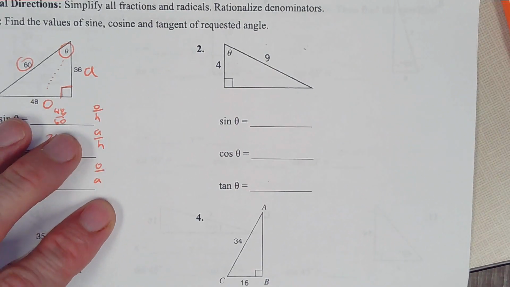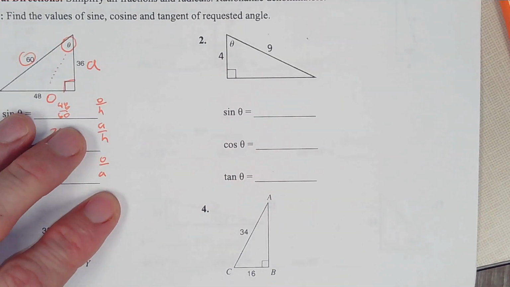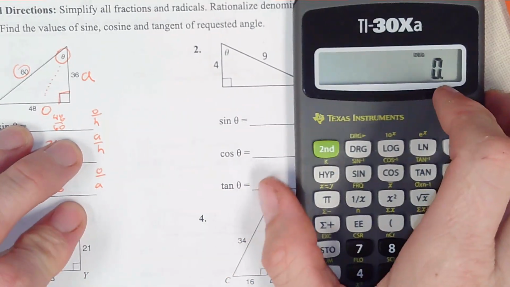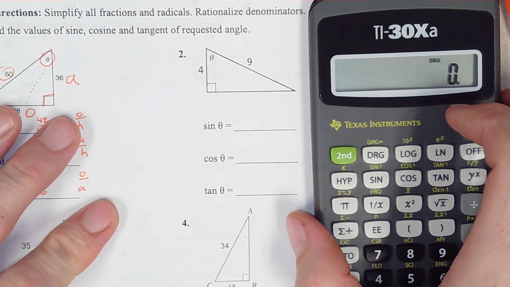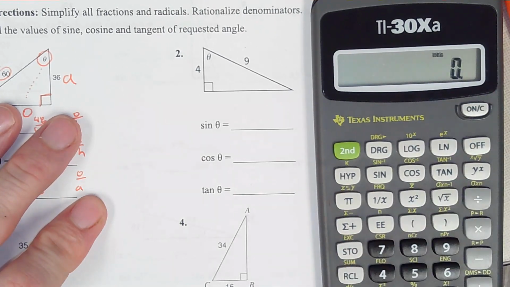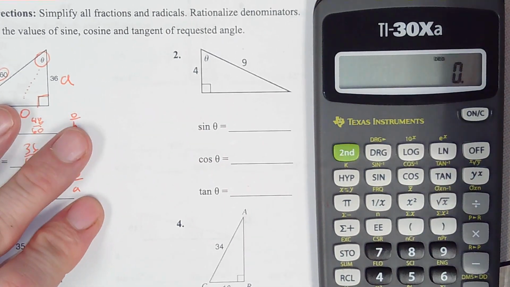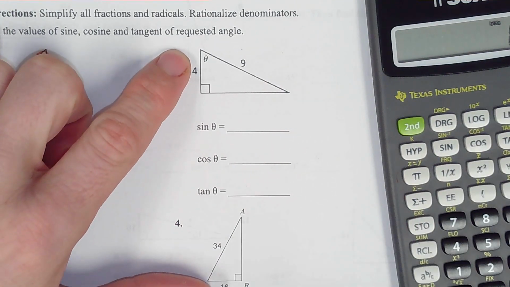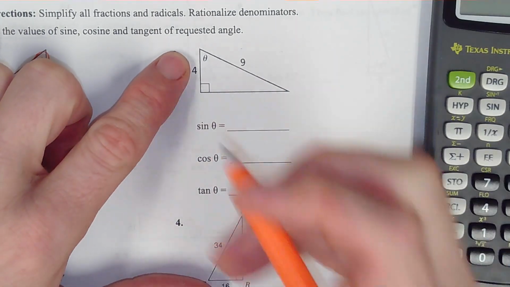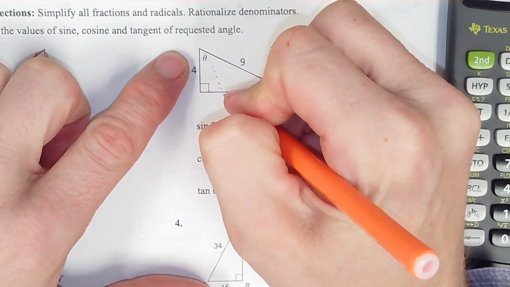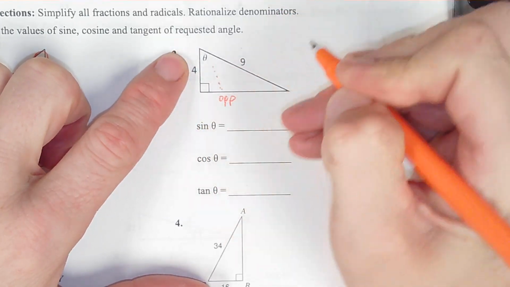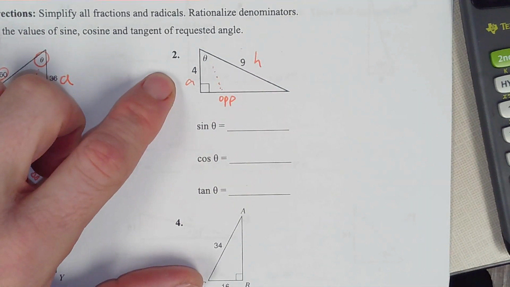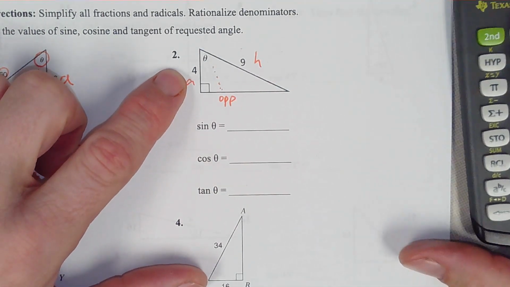Okay, so here is another one. We could use the Pythagorean theorem to figure out the long side, but I'm going to show you how to use trigonometry to figure out the long side of this. We know that this angle theta is between the adjacent and the hypotenuse. This is the opposite that I need to know, this is the adjacent, and this is the hypotenuse. So I need to figure out this angle theta.